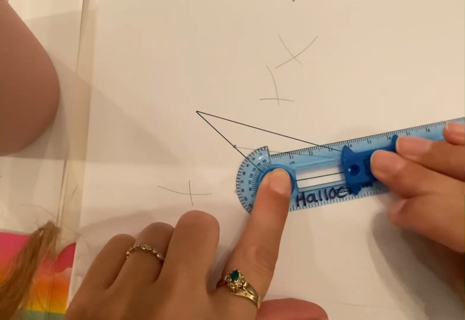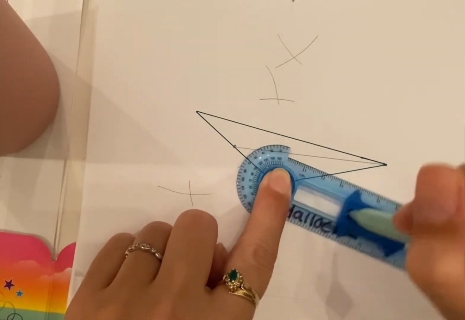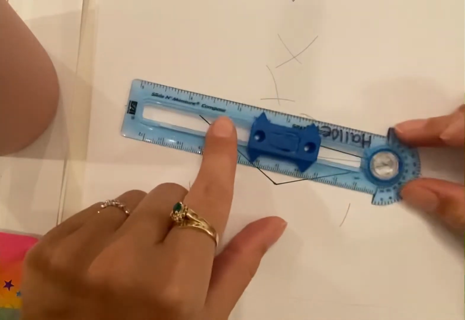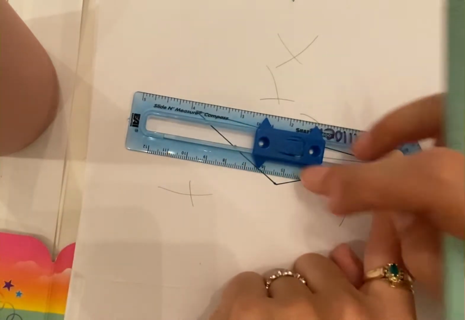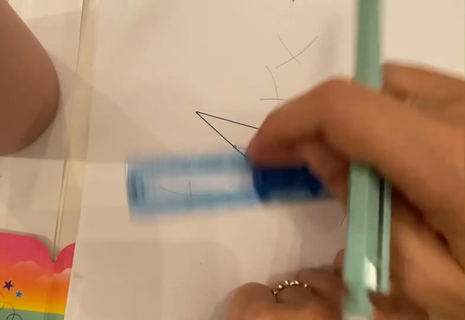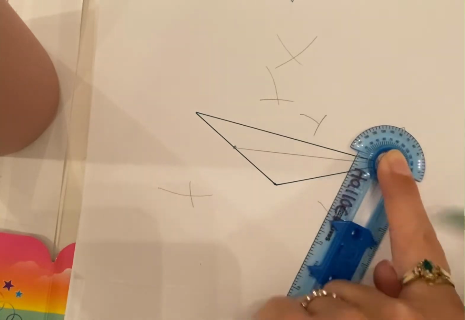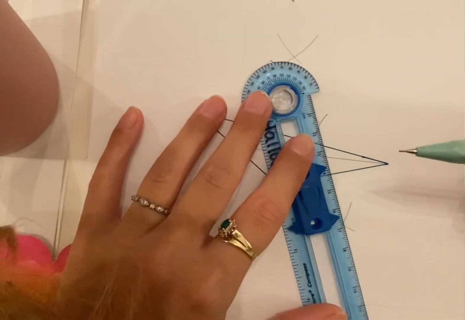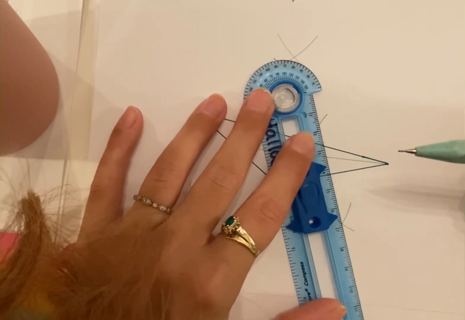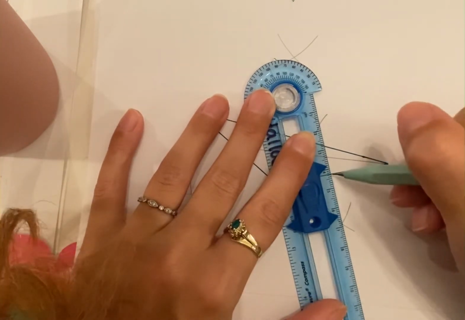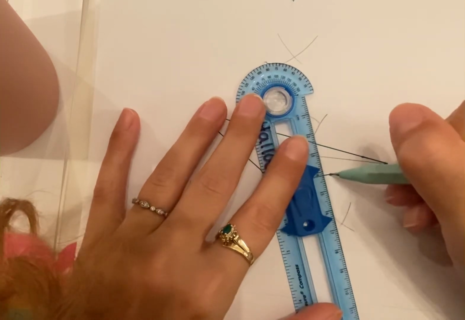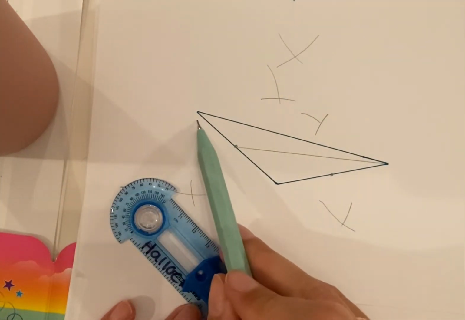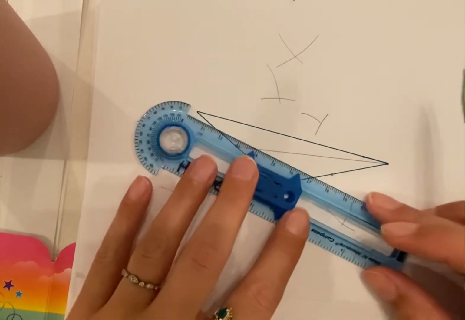Extend more than halfway. Arc inside, arc outside. Switch it. Arc inside, arc outside. If you connected these, it would make, once again, the circumcenter. You don't want that though. So you're looking for the middle of your segment. So there's my middle, that's my median. I'm connecting the median to the opposite vertice to construct the centroid.